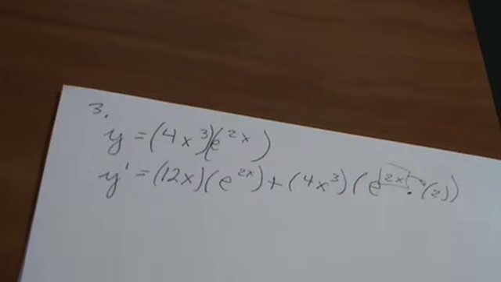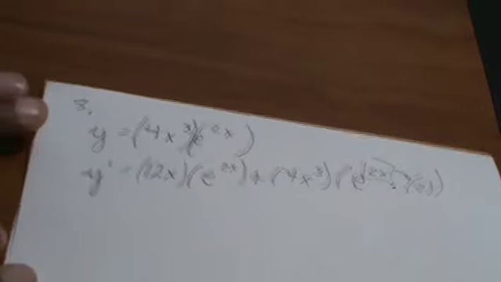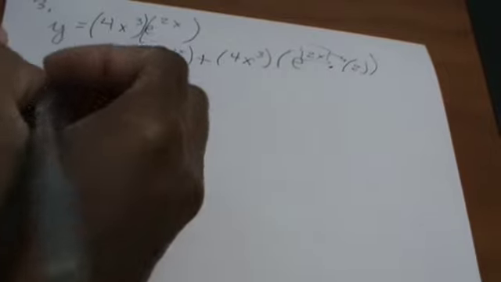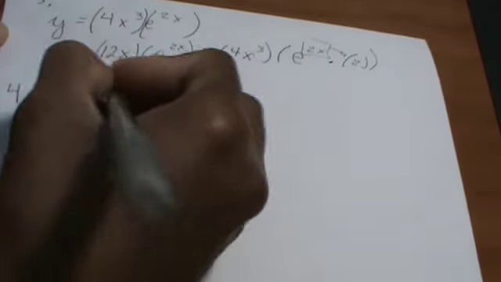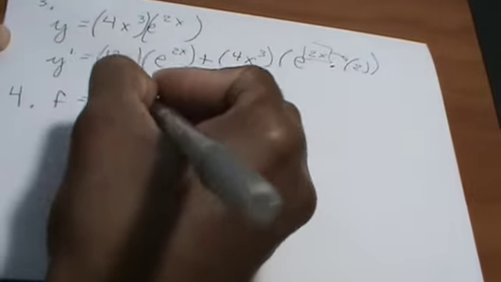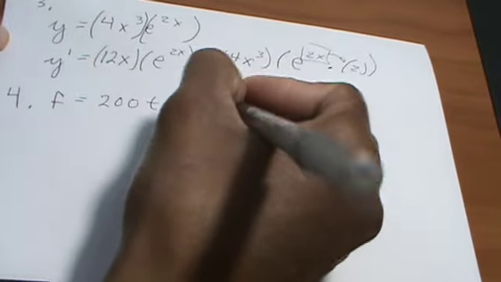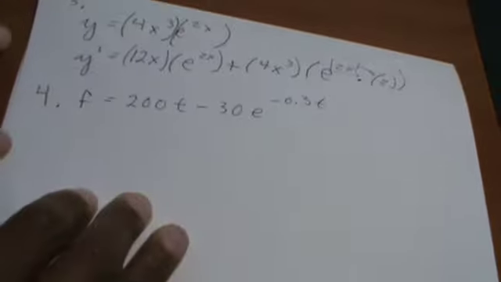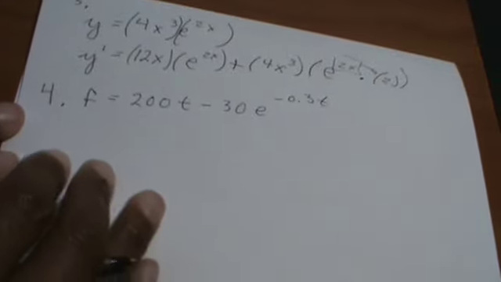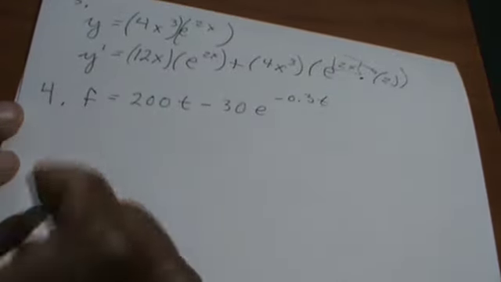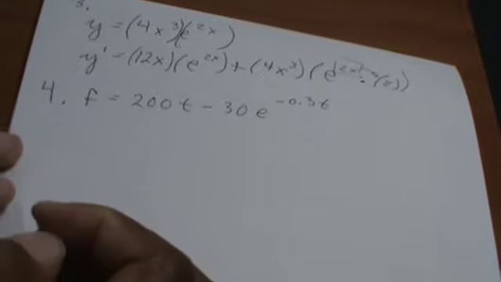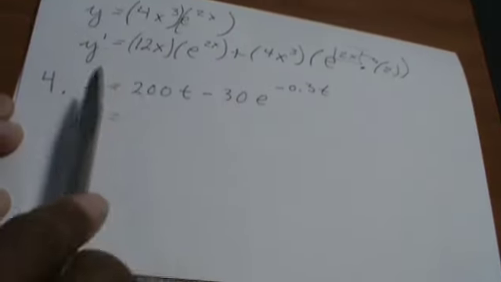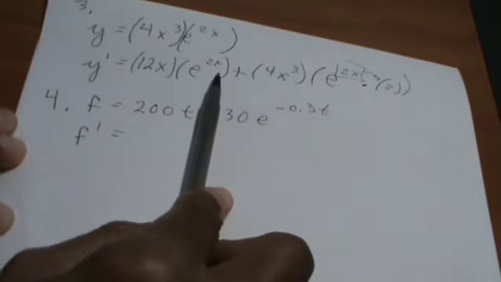All right, so let's move on to problem number 4. All right, let's write that down. 200t minus 30 e to the negative 0.3t. Okay, again, the reason that I'm not writing these down is you should be looking directly at these problems as I'm doing them. So f prime equals, again, you have all this information and then wall, right?